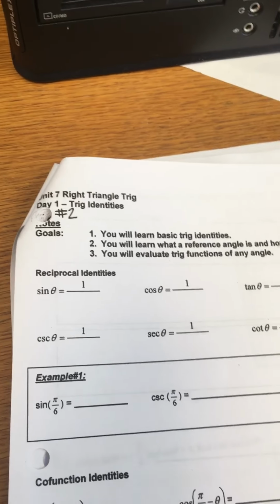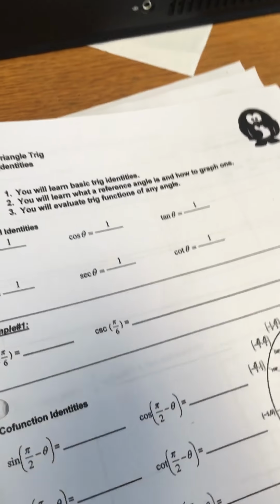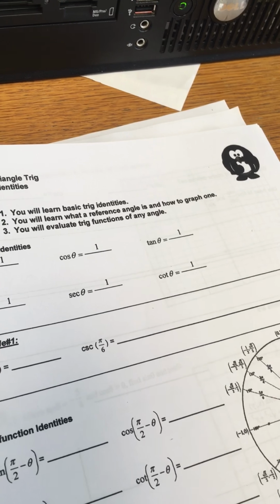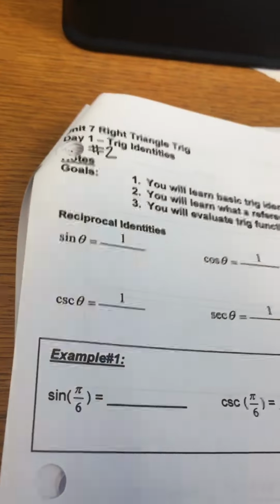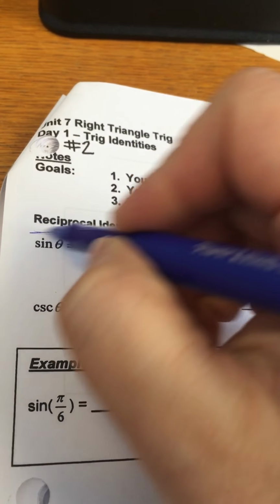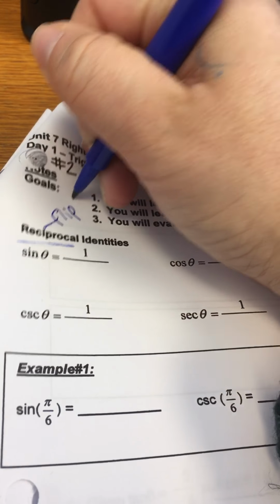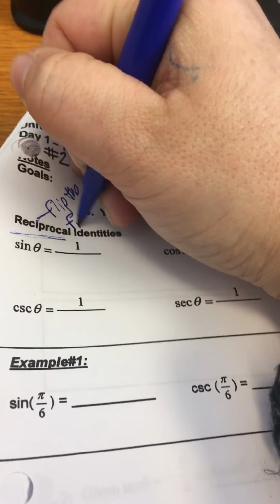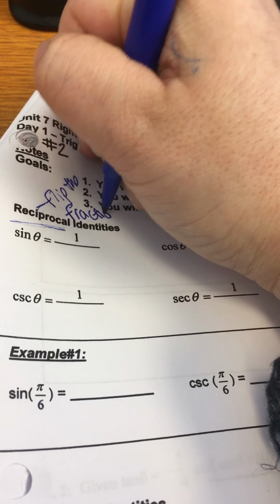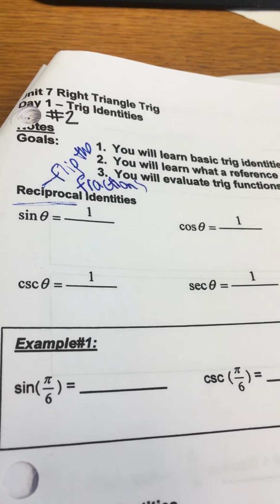All right, so this is day 1, number 2. Just some basic information, because sometimes you might see things like this. We've talked about this a lot. Reciprocal identity is when we flip the fractions. And you did this on your test and on the last homework. So we're flipping the fractions.